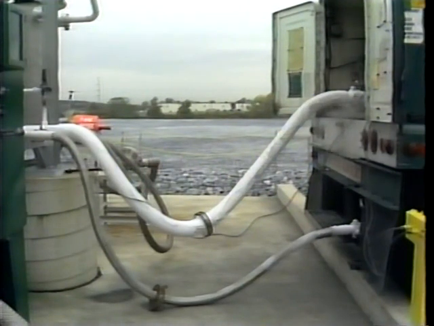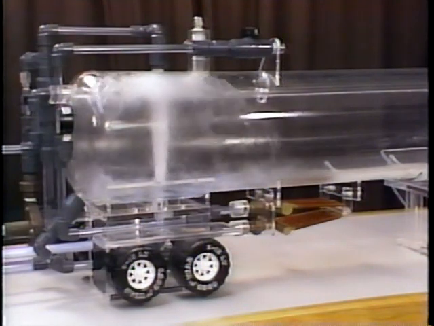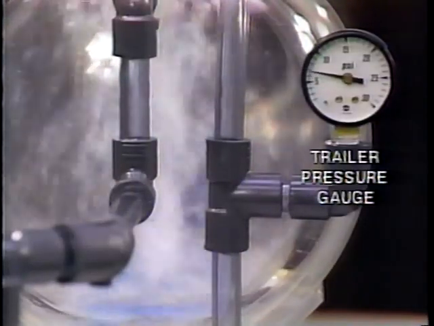Let's begin our demonstration by filling the trailer. Observe what takes place when a trailer is bottom filled. The product from the production plant storage tank is virtually at atmospheric pressure and at its coldest condition. The trailer bottom fill valve is opened and the liquid is pumped through the fill line. Notice that the trailer pressure and liquid levels are both rising.